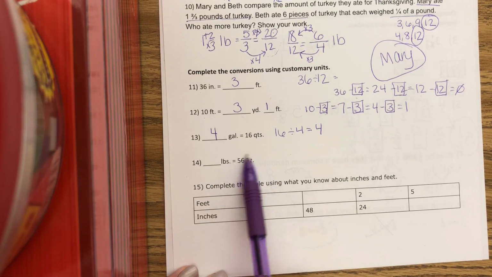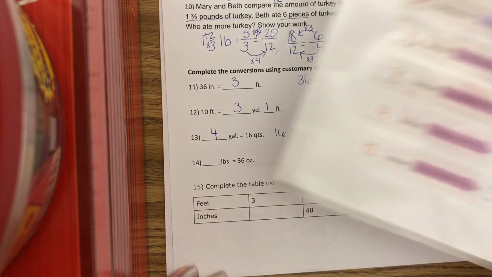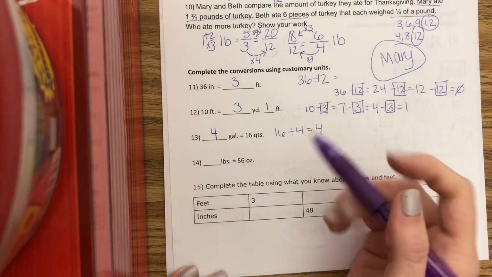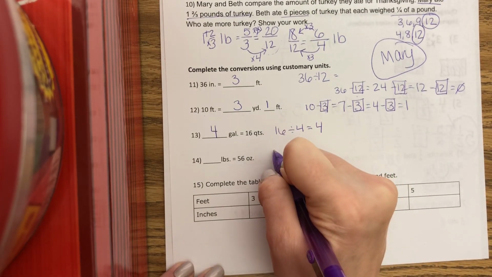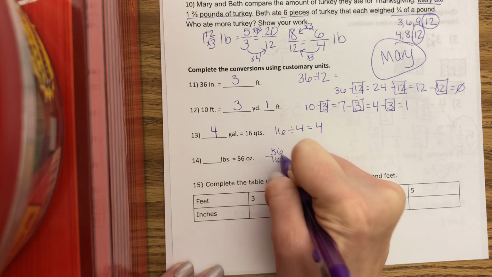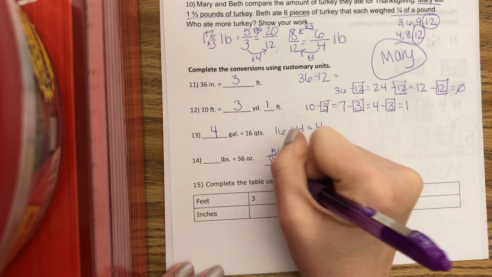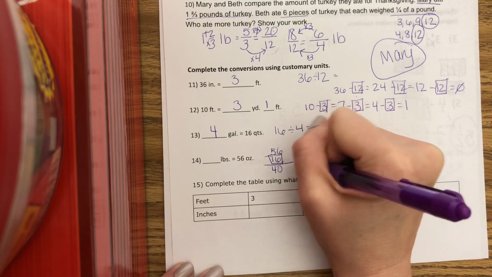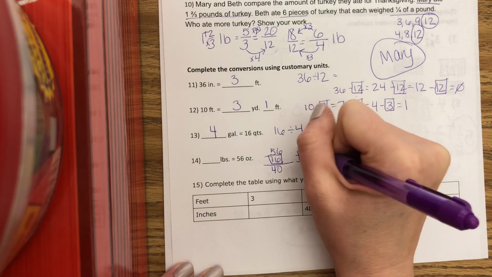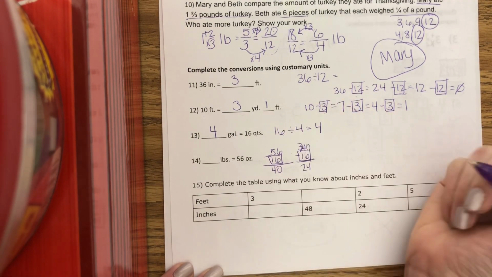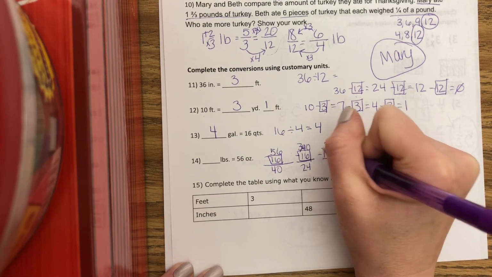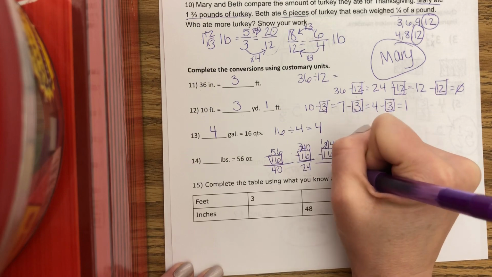This last one is if I'm going from ounces to pounds. So how many pounds is in 56 ounces? So here we go. We're going ounces to pounds. We're dividing by 16, or that repeated subtraction. Okay, so I'm going to say 56 minus 16. That's 40. 40 minus 16 is 24. 24 minus 16 is 8.